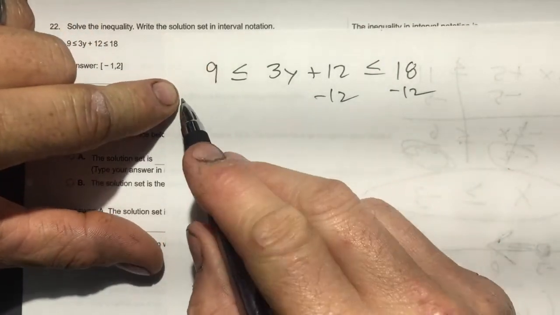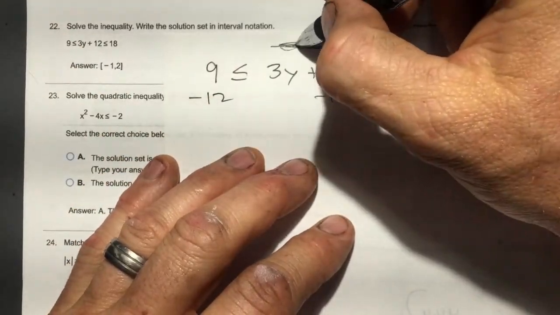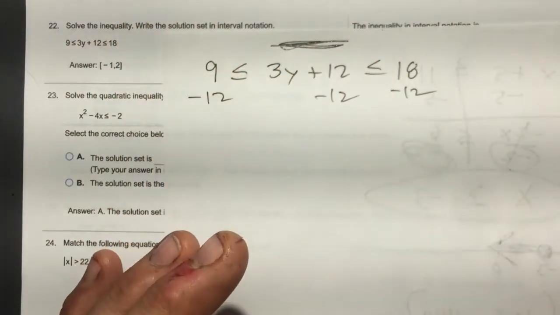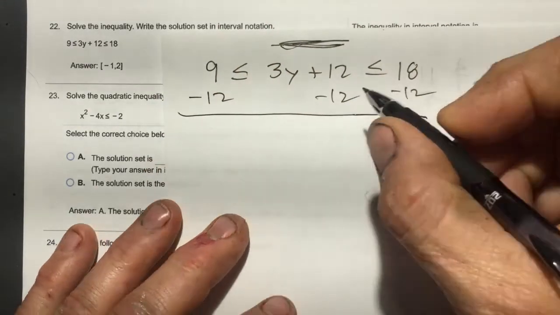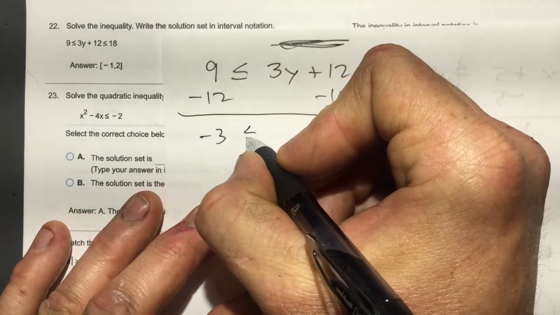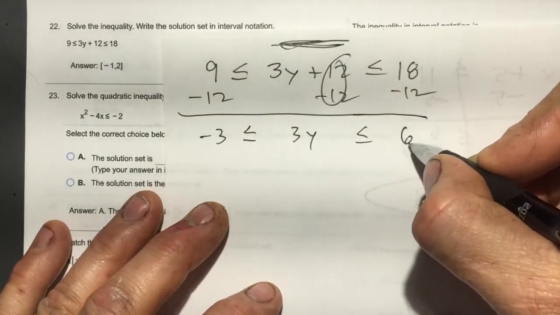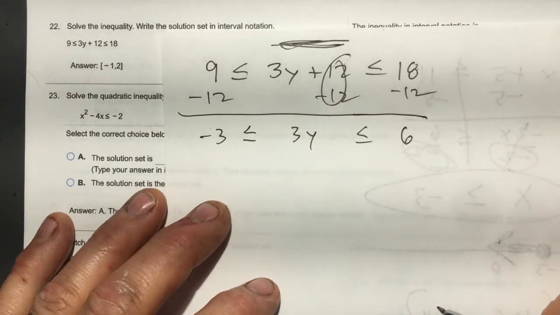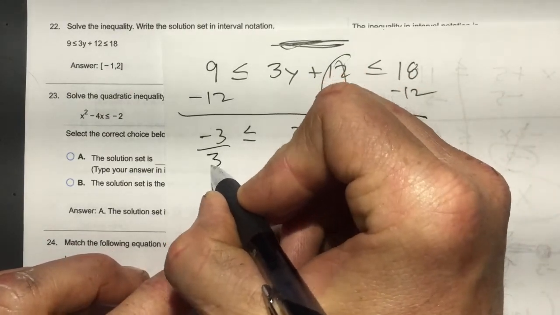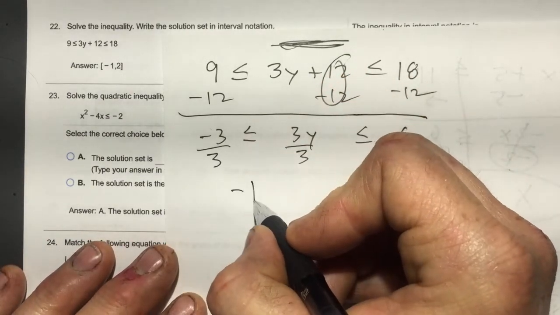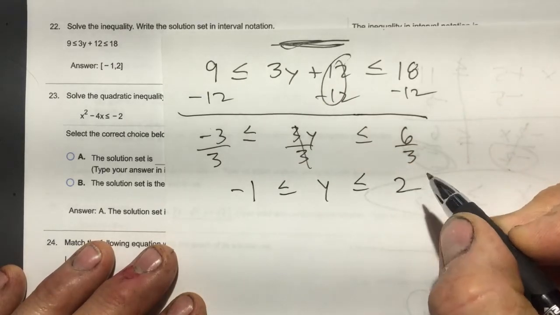But I've got this left side over here, I got a minus 12. So basically, like I've told you before, you got to concentrate on the middle and get that to be your x, or in this case, your y. So that means right here, 9 minus 12 is negative 3. This goes away, that's a 3y. 18 minus 12 is a 6. Okay, and then I need y, so I divide by 3, which means I have to divide by 3 on the ends. That gives me a negative 1. This gives me y. That gives me a 2.